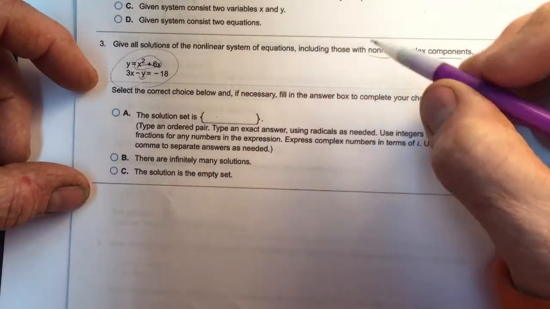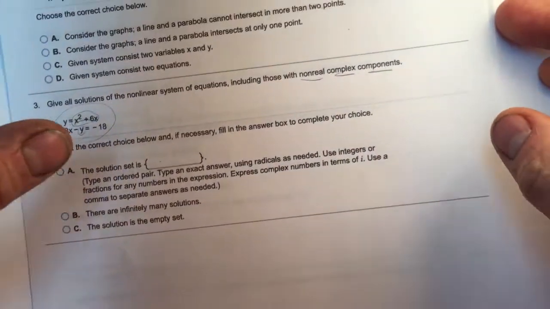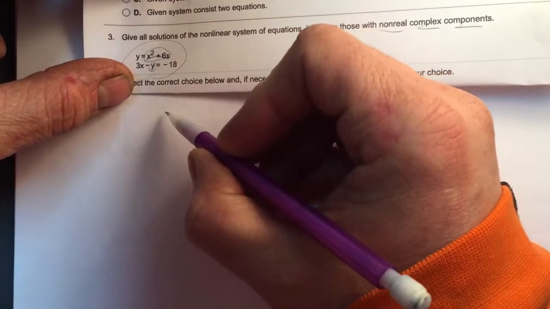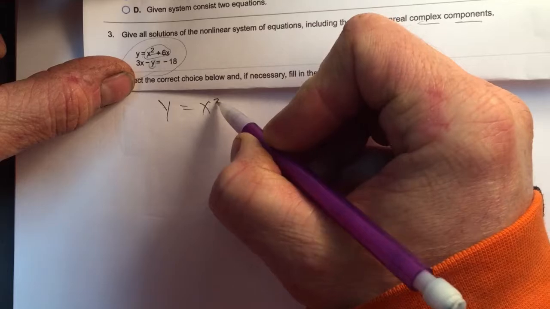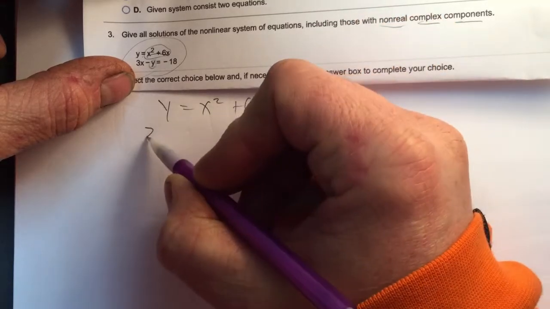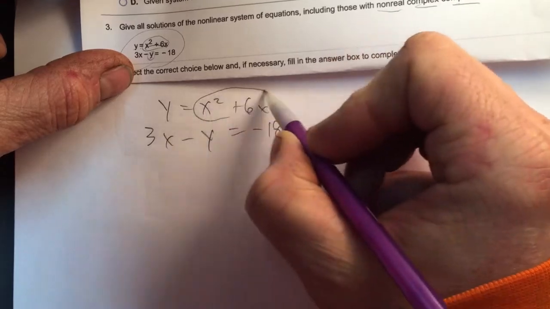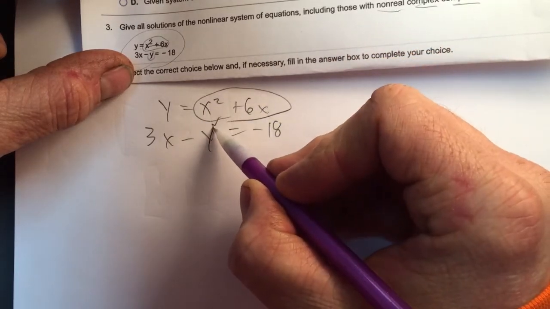All right, so let me get a piece of paper here. All right, here we go. So I'm going to take y equals x squared plus 6x, and I'm going to put it in for y down here.